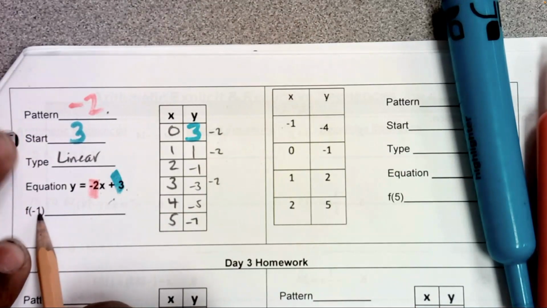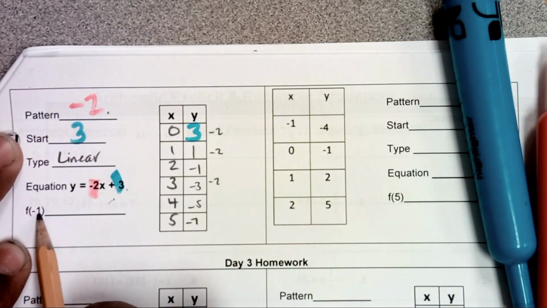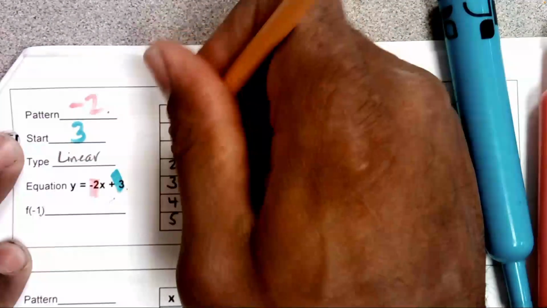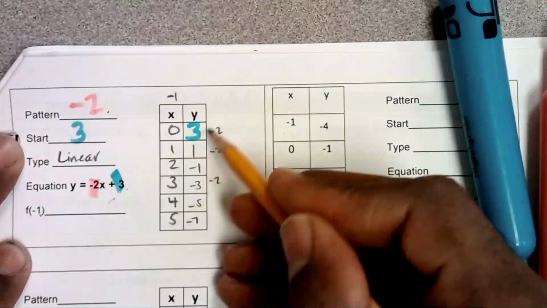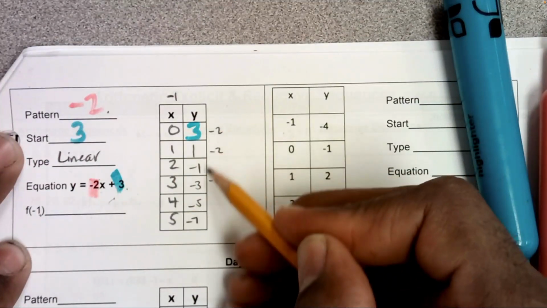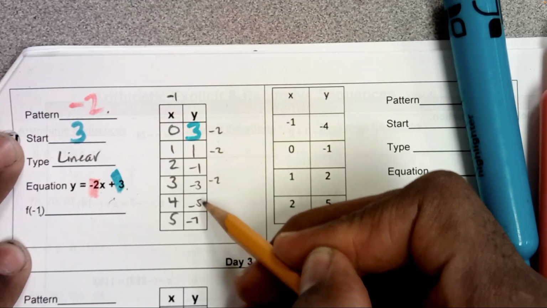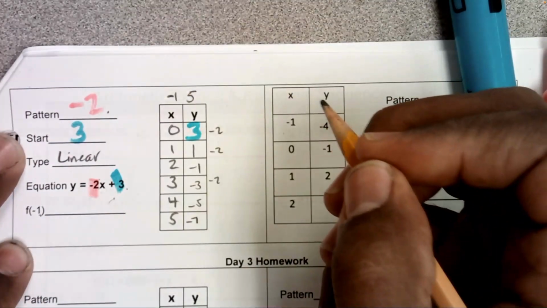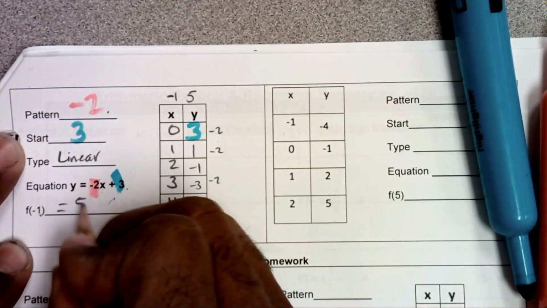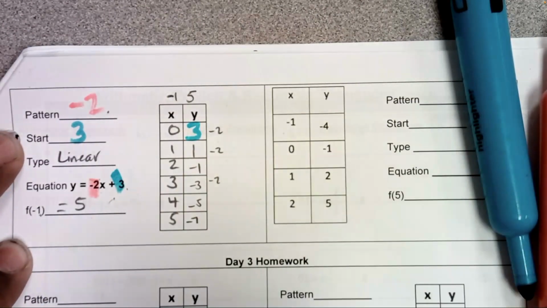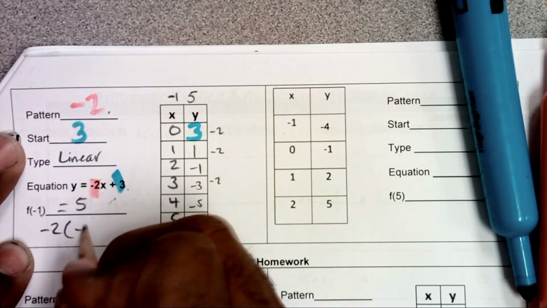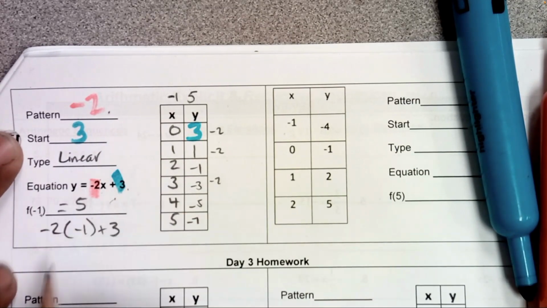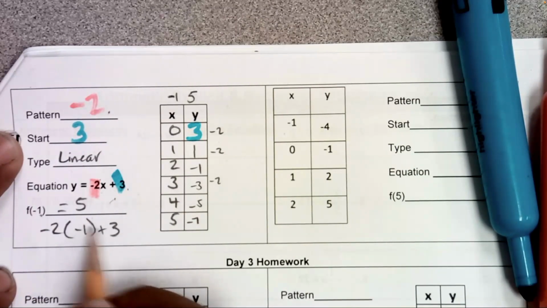Now, if I want to get the output for -1, well, that's just going backwards. If I'm going this way by subtracting 2, I go back up by adding 2. So it'd be 5. So f of -1 equals 5. Or just plug it in: -2 times -1 is 2, plus 3 is 5. All right, last one here.